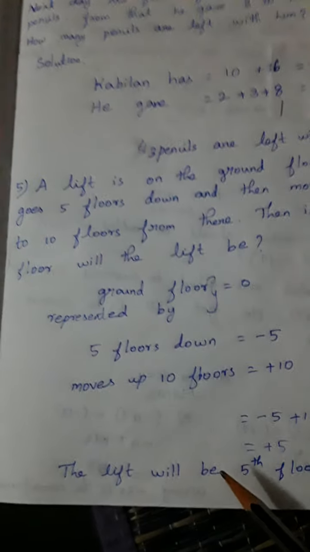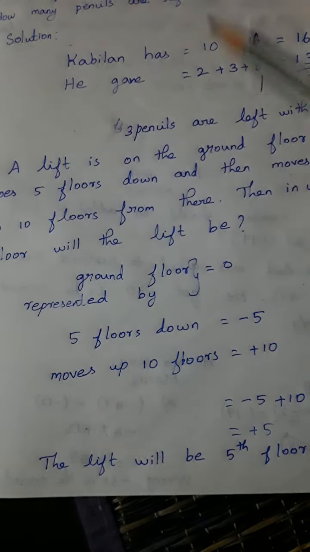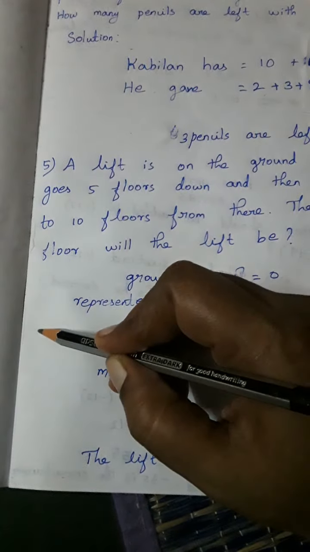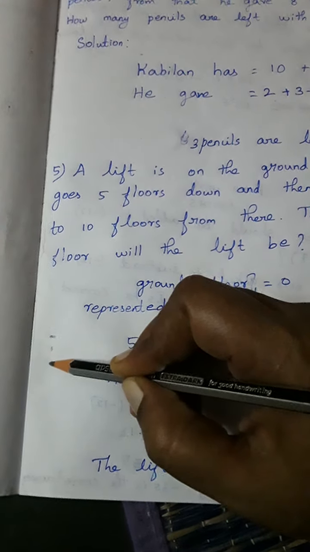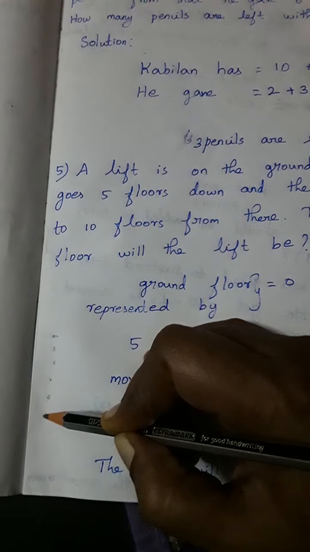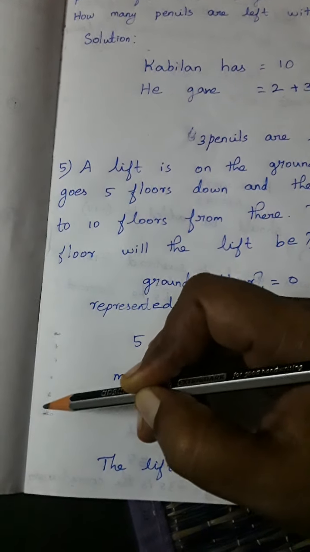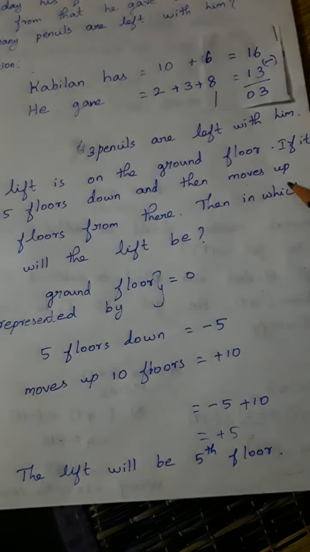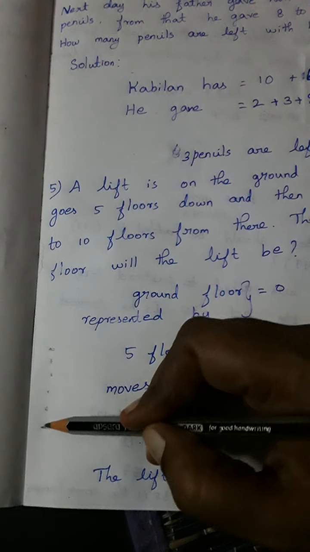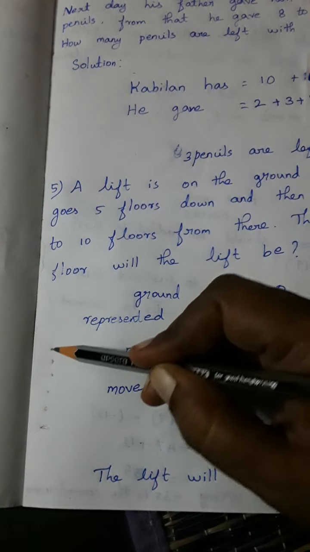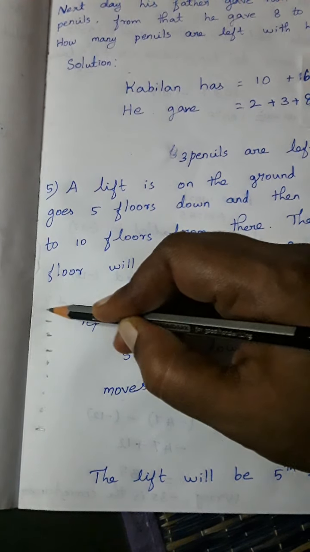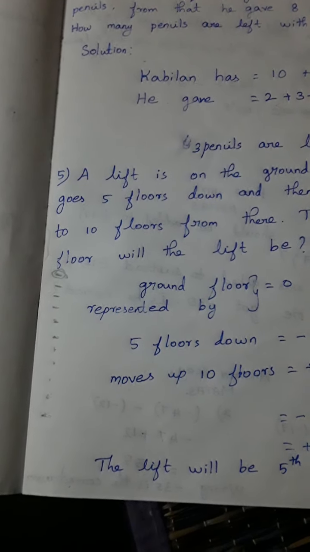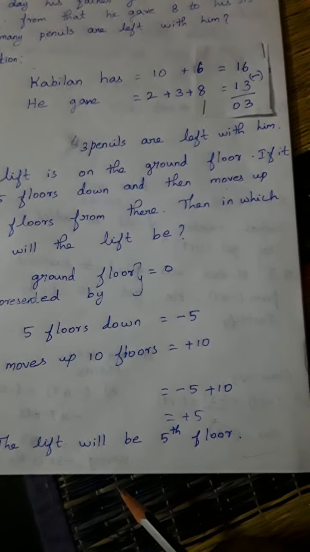So first, the lift is on the ground floor. From the ground floor it goes 5 floors down. From there, again the lift moves up 10 floors: 1, 2, 3, 4, 5, 6, 7, 8, 9, 10. Now which floor will the lift be on?